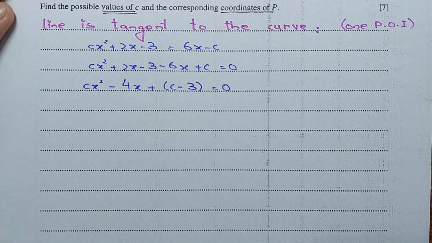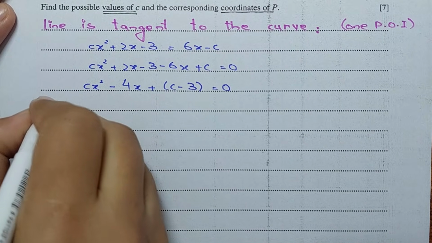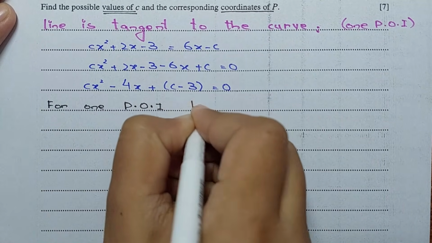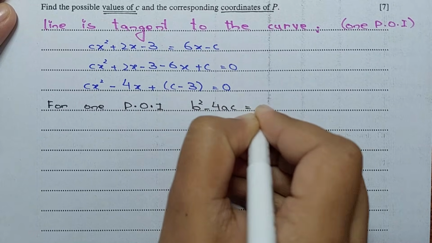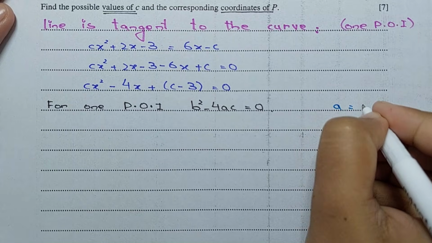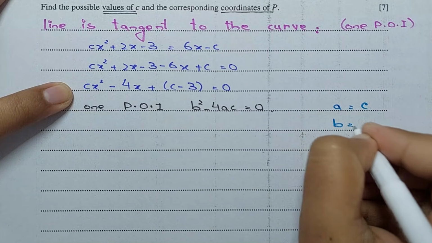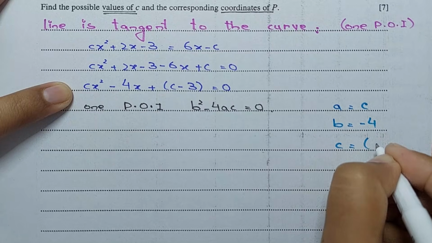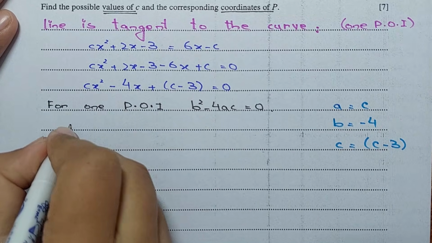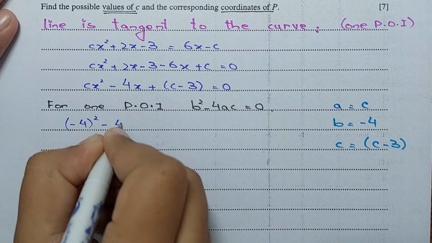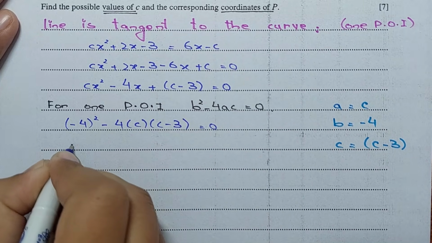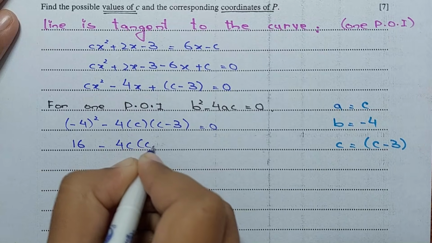Okay, now for one point of intersection, the discriminant should be equal to 0. So what is the discriminant? A is the coefficient of x squared, B is the coefficient of x, and C is the constant term, which is C minus 3. So B squared minus 4AC equals 0. 4 times 4 is 16, minus 4 C's multiplying with C minus 3.